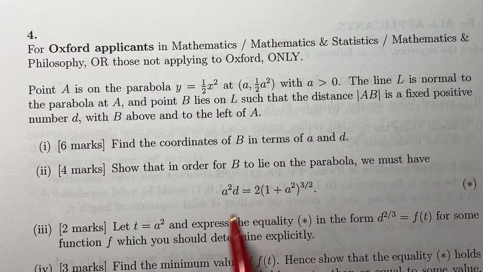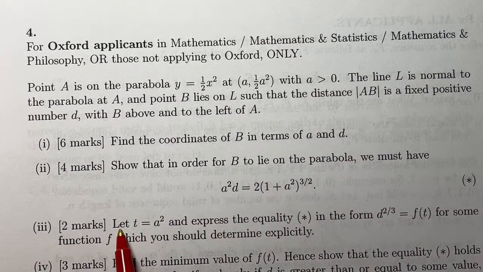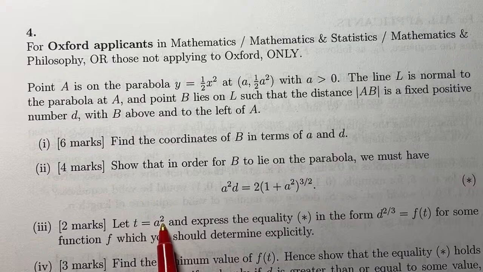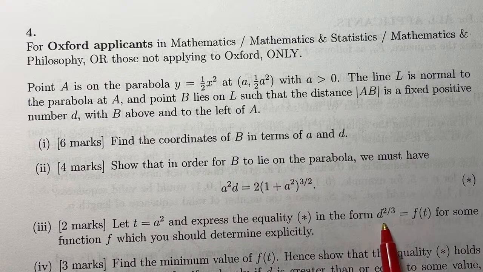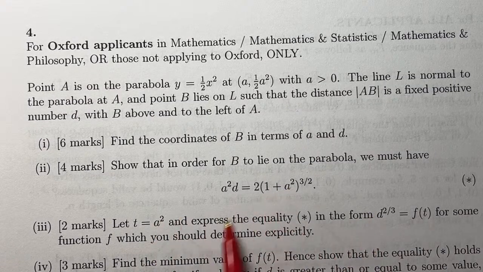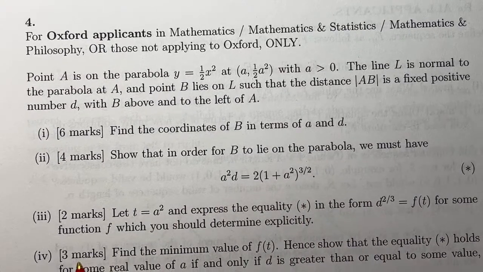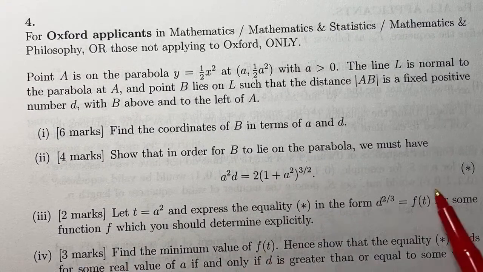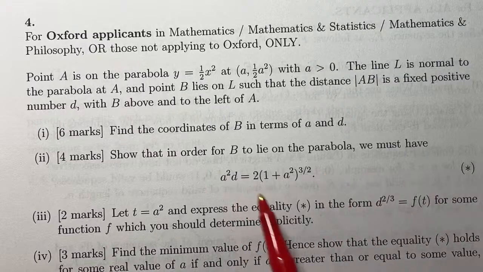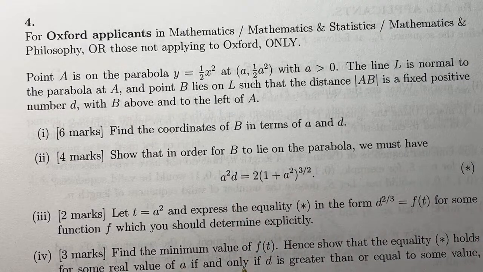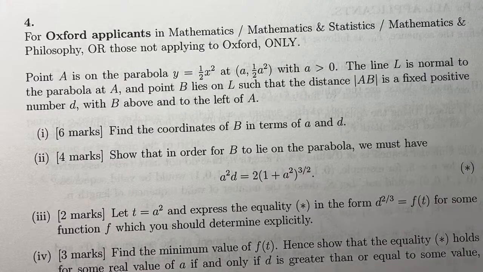So, okay. And then part 3, if we let t equal a squared, and then we just work with this inequality, we should get d to the 2/3 equals f of t for some function, and we should determine what the function is. So it looks like just a substitution question from here. And then the last part is we will find the maximum value of this function. And then hence we will show that star holds for some real value a if and only if d is greater than or equal to some value, which you should identify.